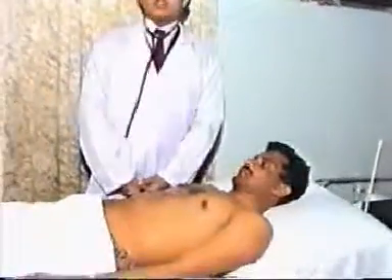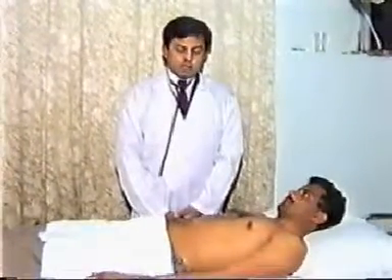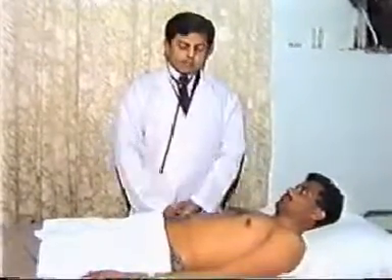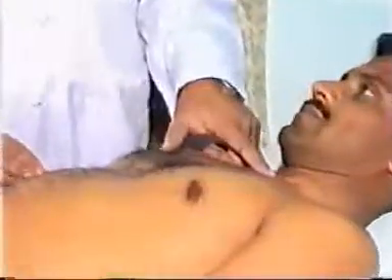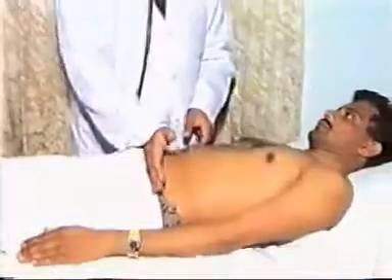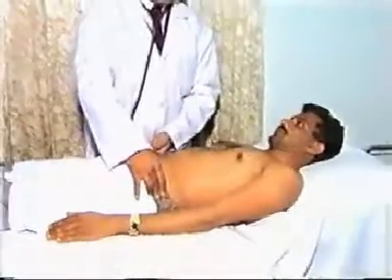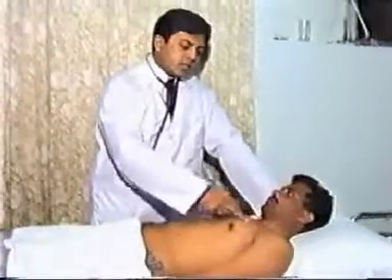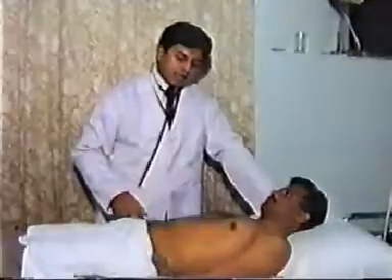Before we go to the examination of the abdomen, let us have a look at the various parts of the abdomen. The various parts of the abdomen are divided on the basis of certain planes. There is a transpyloric plane, which passes over here and is midway between the suprasternal notch and the pubic symphysis. And then there is a lower horizontal plane that passes at the level of the anterior superior iliac spine. Besides that, you draw two perpendiculars, one from the midclavicular line to the midpoint of the inguinal ligament on this side and on this side.